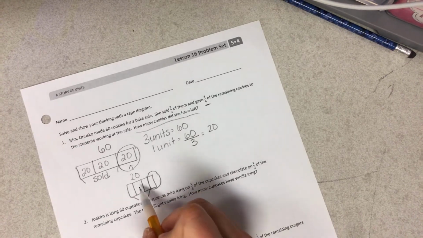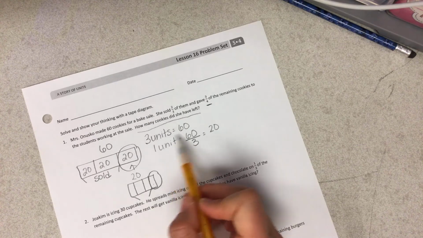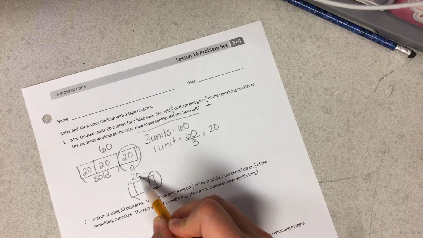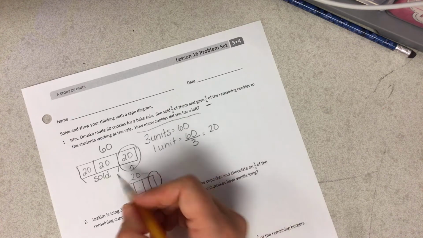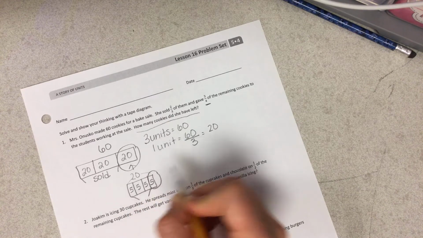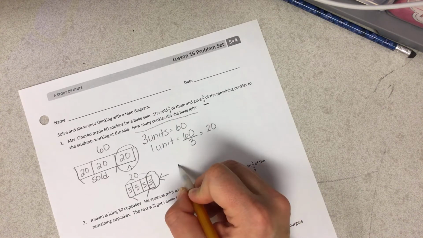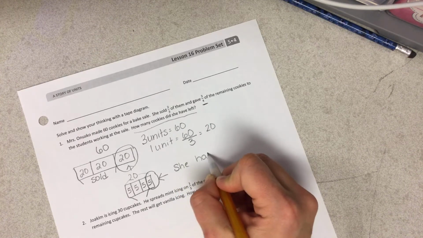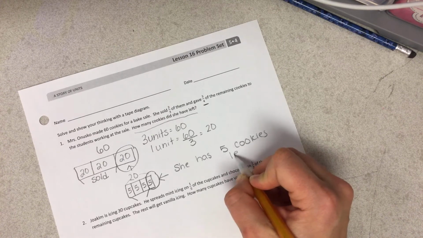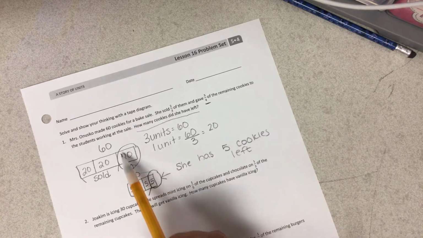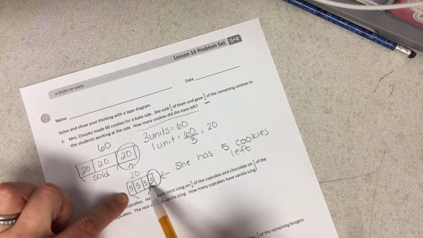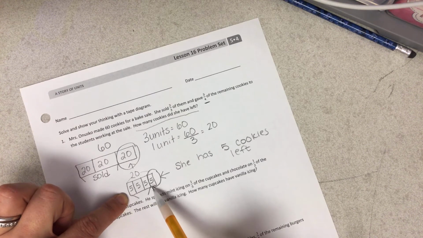So again, we need to figure out how much goes into each unit. Now, you could do this to figure that out, or you could think, well, if I have 20 and I need to split it into 4 different ways, what would go in each section? Well, 5, 10, 15, 20. So how many cookies does she have left? She has 5 cookies left. Okay, so this is your 2-step. The first part, we need to figure this little section out, and then we're going to divide or multiply it by a fraction even further, okay?